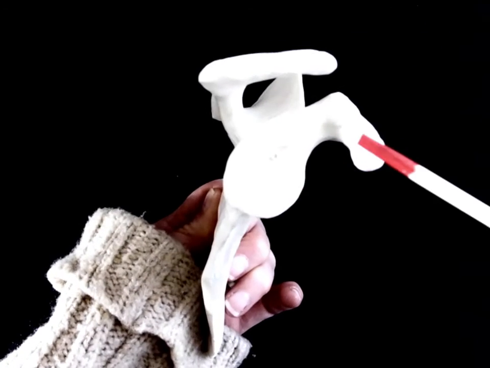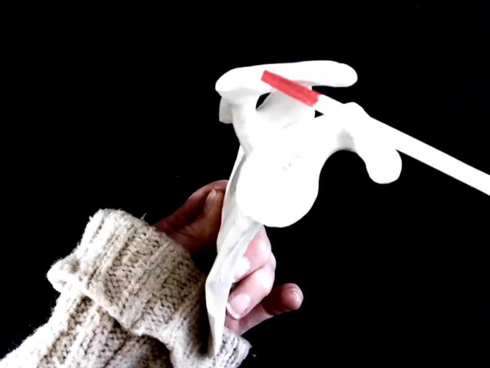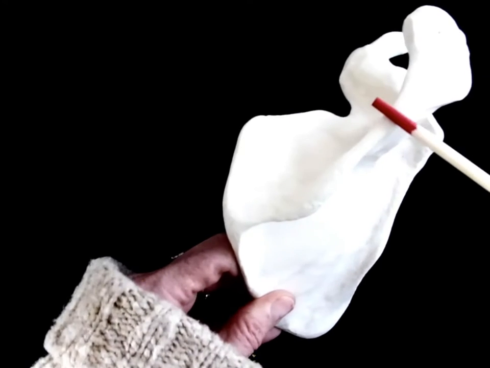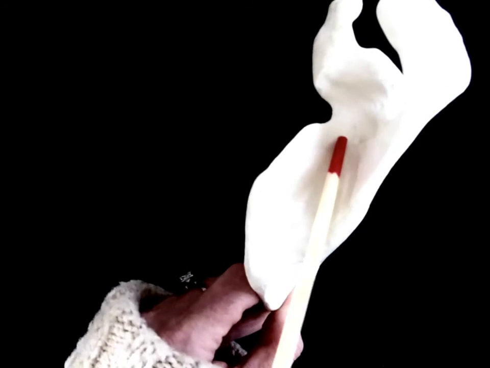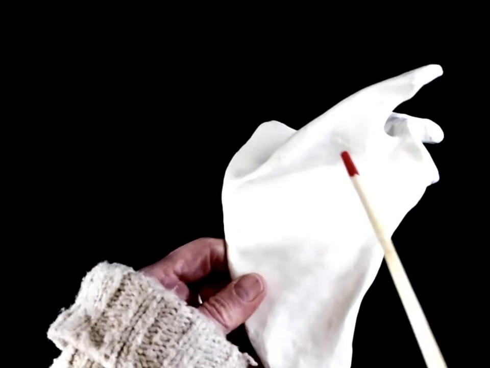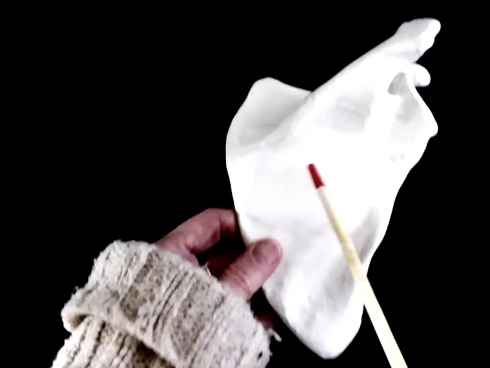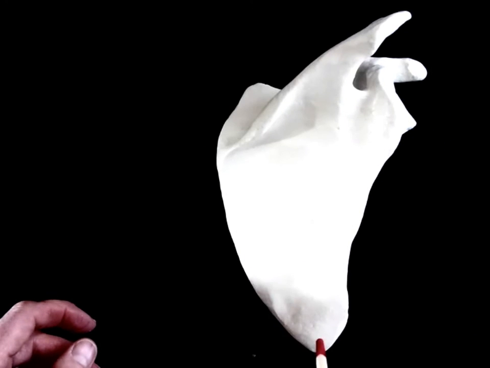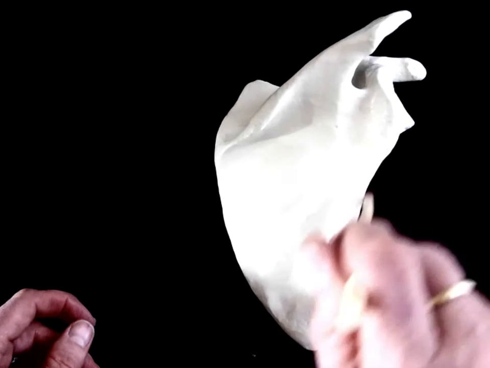Glenoid fossa, coracoid process, acromion process, spine of the scapula, supraspinous fossa, suprascapular notch, infraspinous fossa, medial border, inferior angle, lateral border.